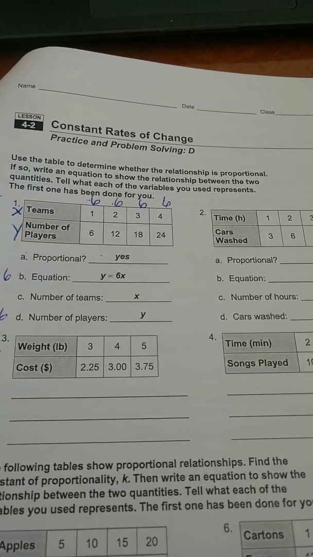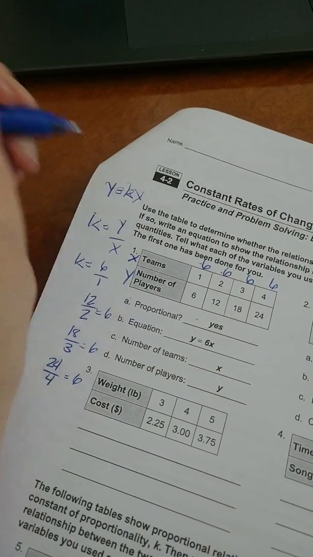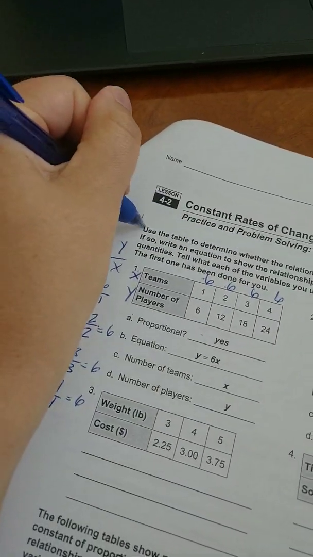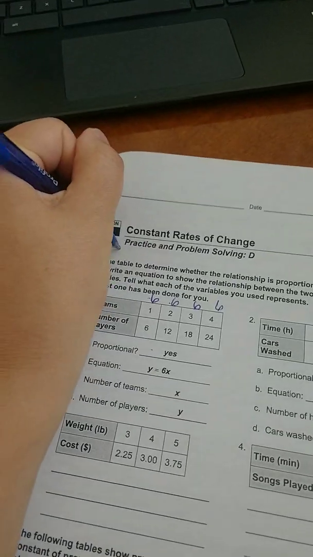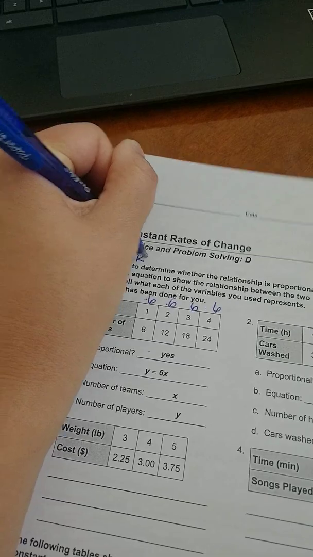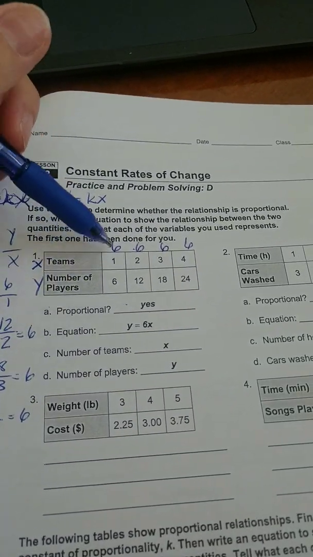So yes. So my equation would also be y equals k times x. Okay, so my equation, well, what is k?